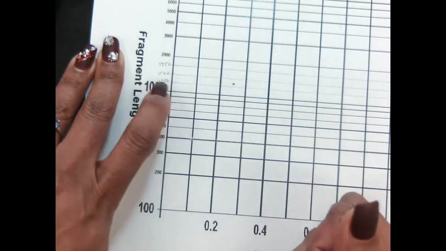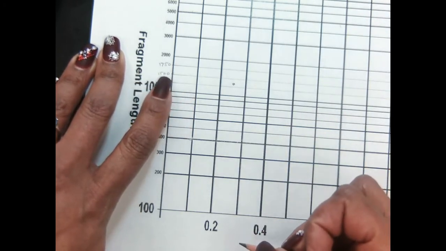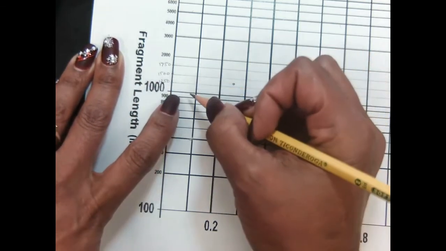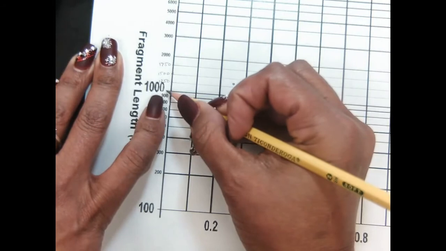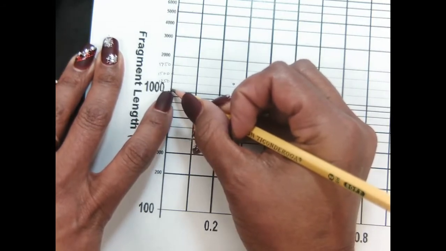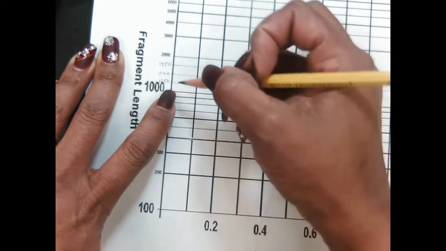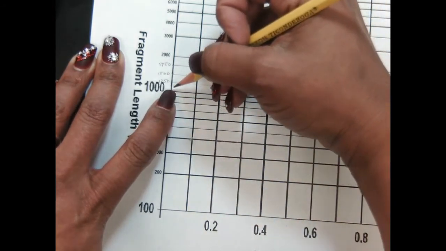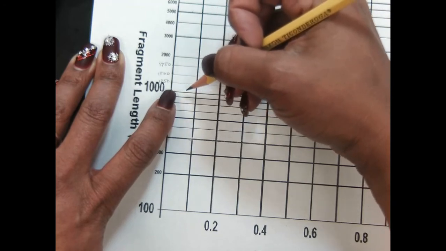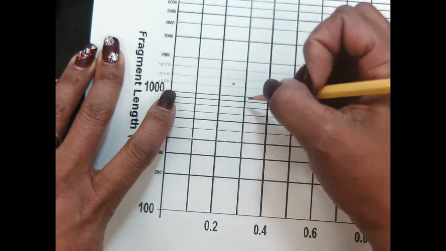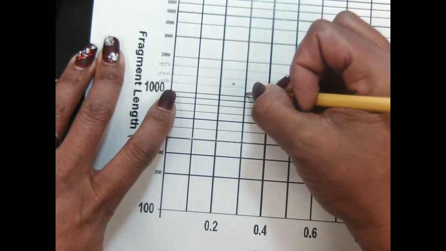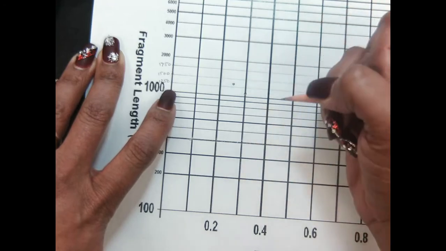The second one was 0.3, and its fragment size was 1,078. So that would be way down here. So there's 1,000. So maybe somewhere in here, somewhere in there. That one, the RF value was 0.30. So that's 0.3. It would be right on the line. So I'm going to place it right about here. I'm just putting dots there.